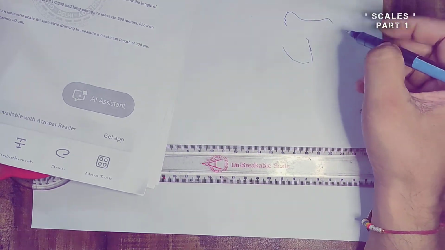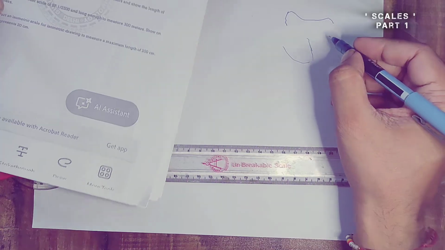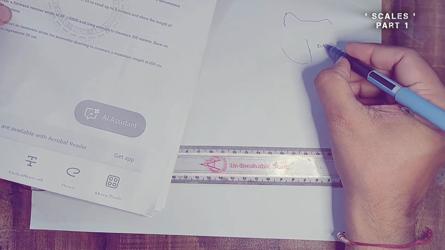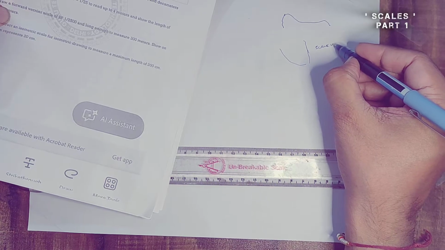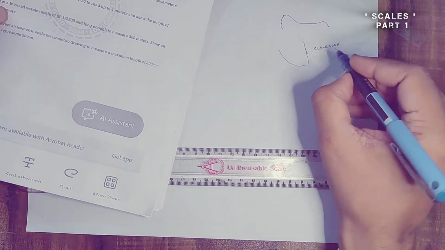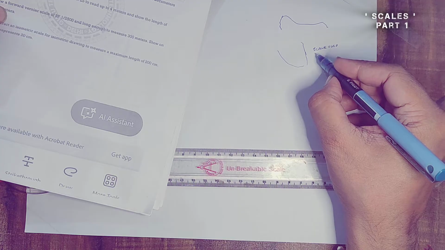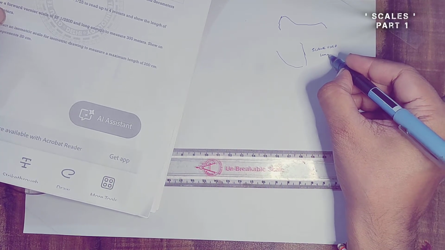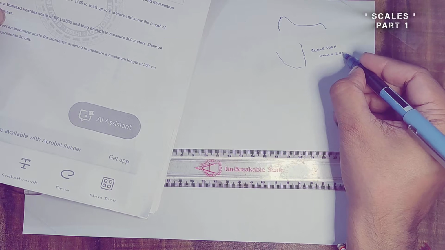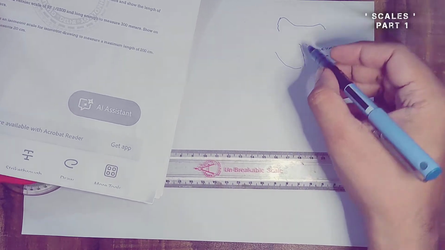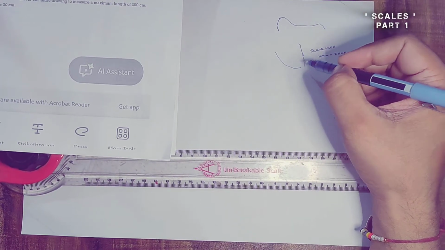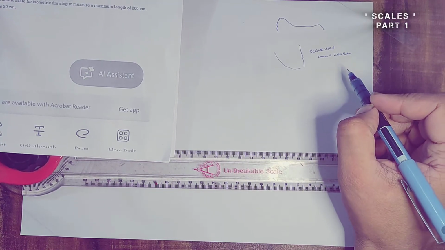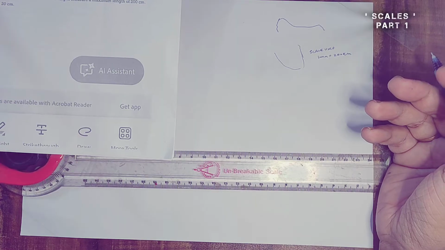In a political map, you will see that the scale used is given, and what they have written is that 1 mm is equivalent to 200 kilometers. 1 mm of this page is equivalent to 200 kilometers of the actual figure.